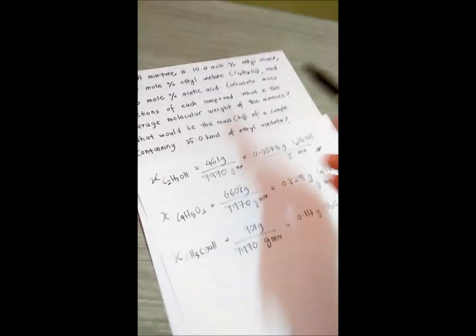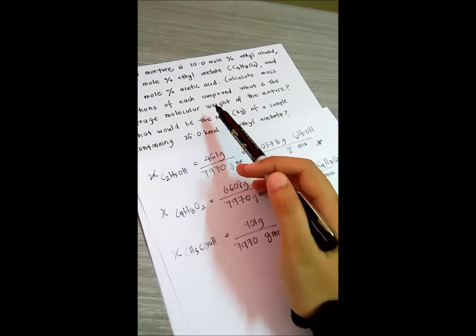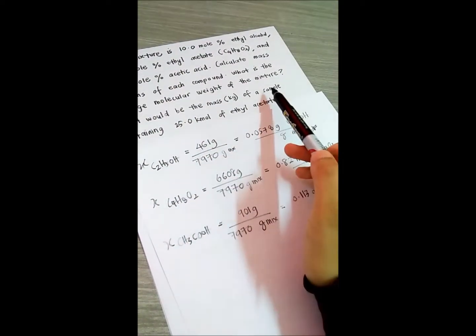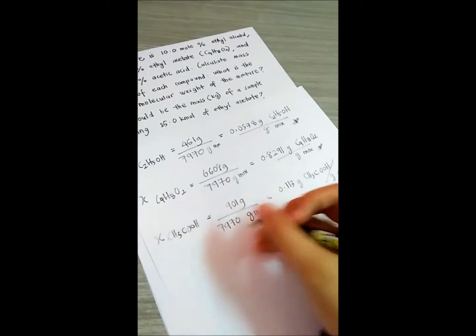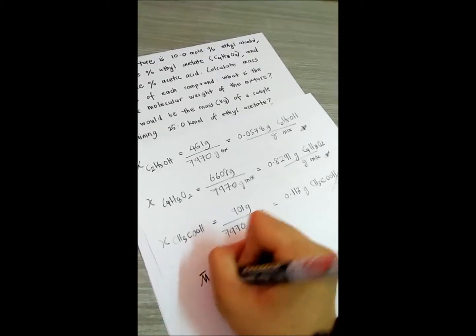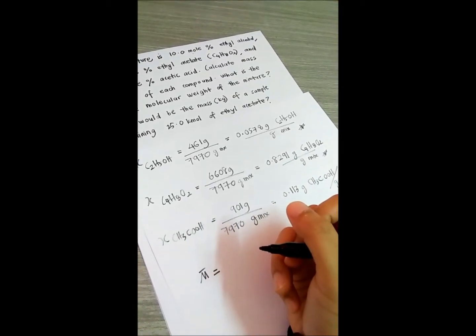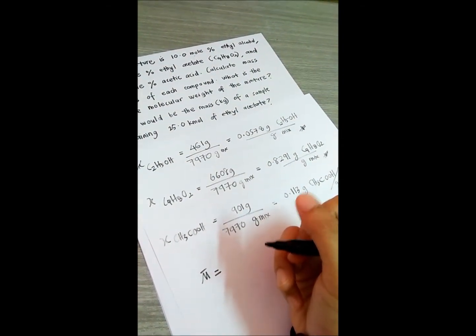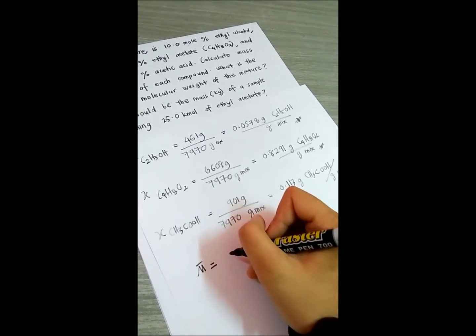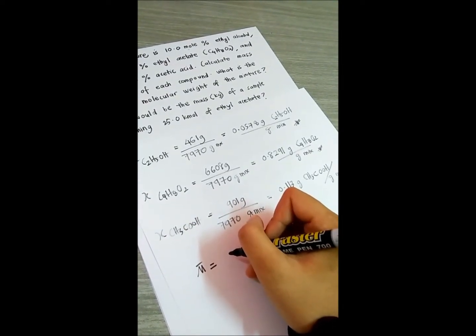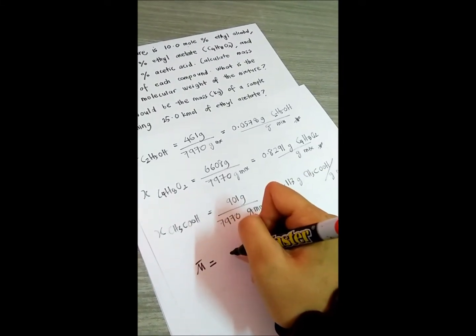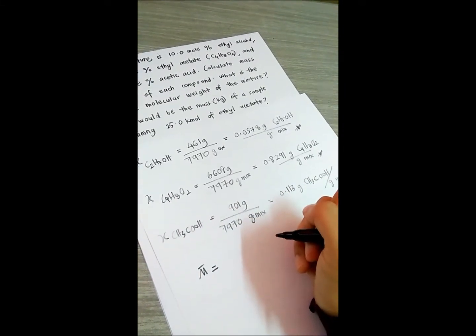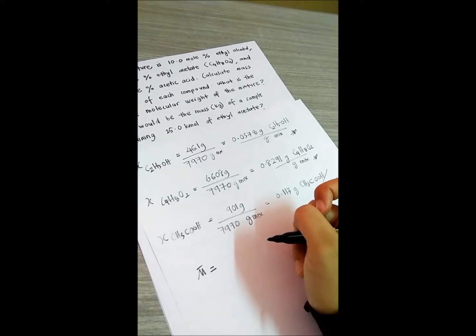Okay, now it asks you to calculate the average molecular weight of the mixture. So the molecular weight is equal to the overall total mass divided by the total mole in the mixture.